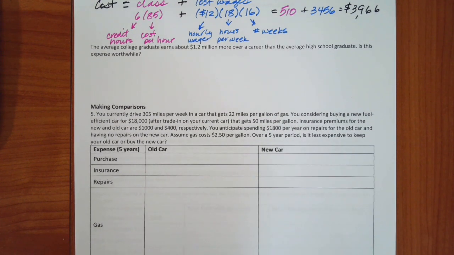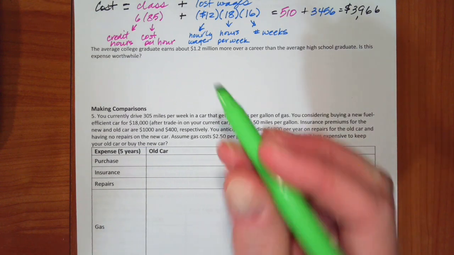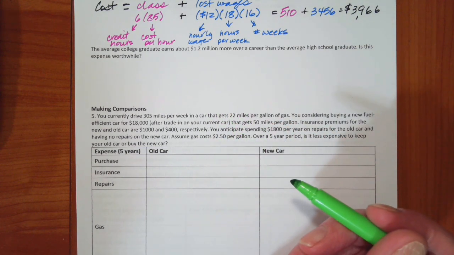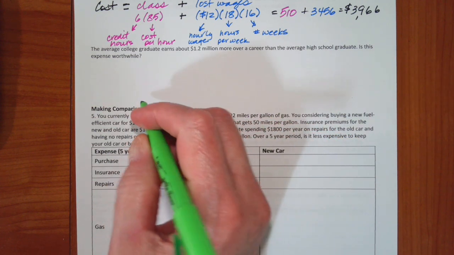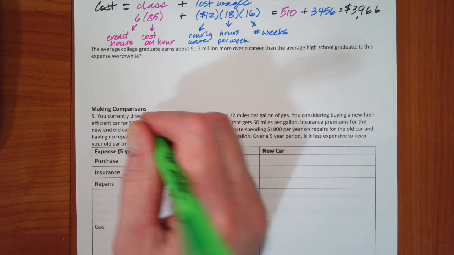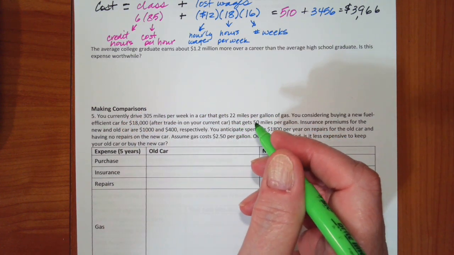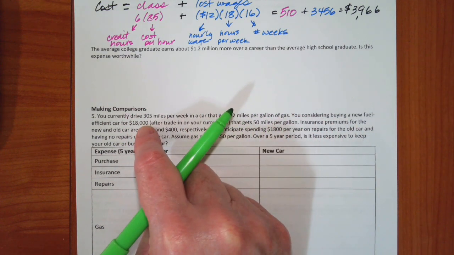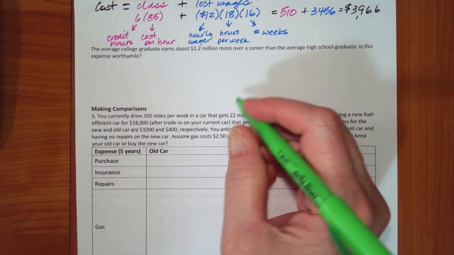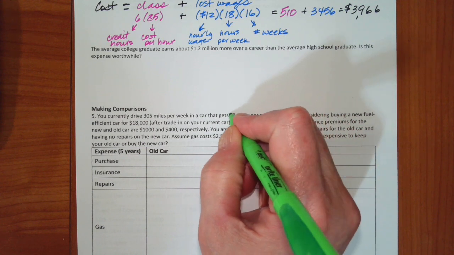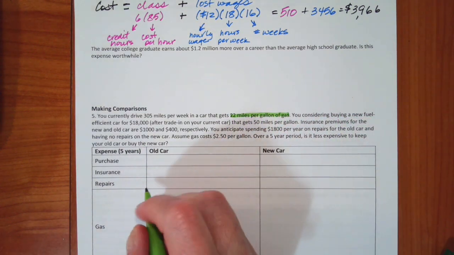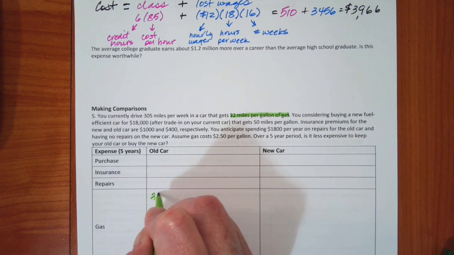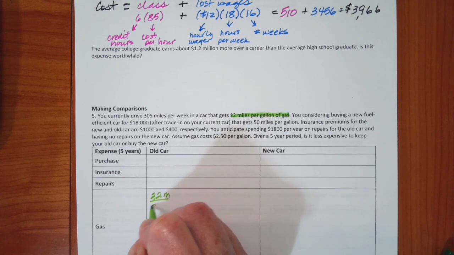The old car gets 22 miles per gallon, 305 miles per week. Okay, so let's go ahead and put that in. The old car gets 22 miles per gallon.